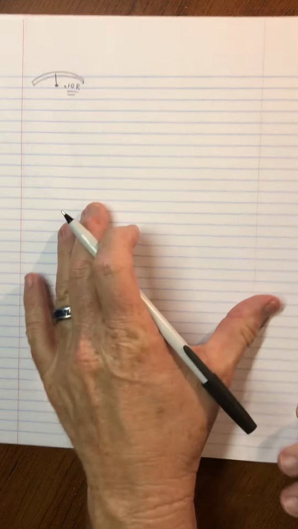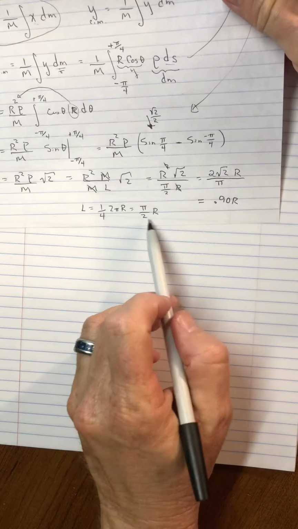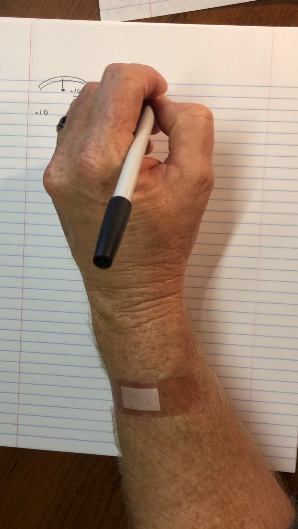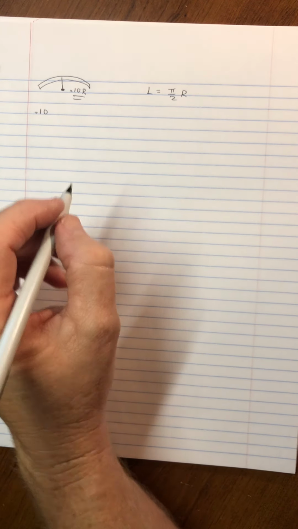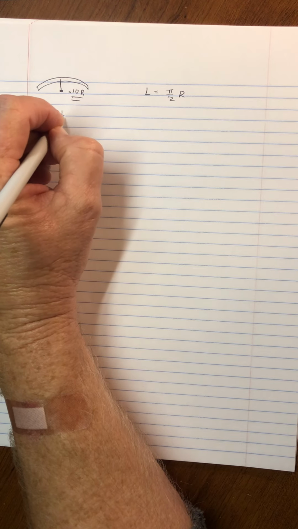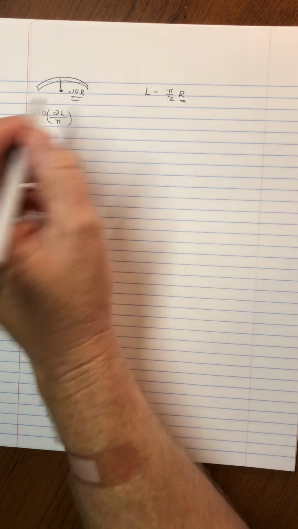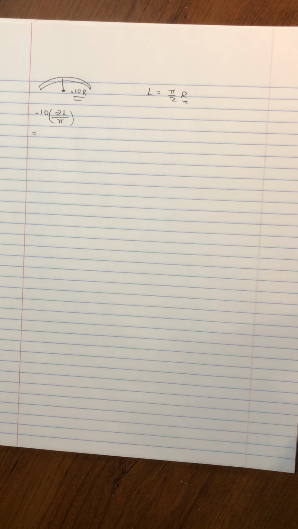And I guess technically it's done, but I did look at the solutions, and they wrote it in terms of L. So why don't I go one more step and come back here and remind you that earlier we said L was pi over 2R. And so that means we could put a 2L over pi in place of an R. And so we can write how much it's below in terms of the length of the arc.